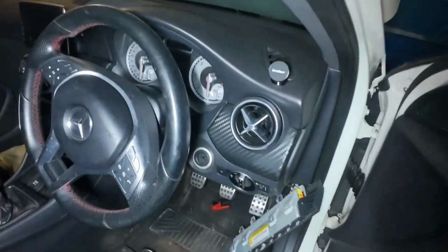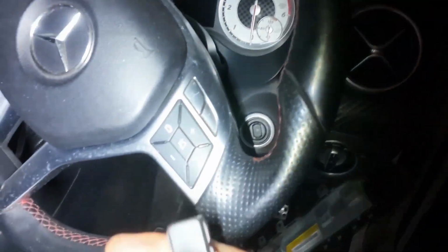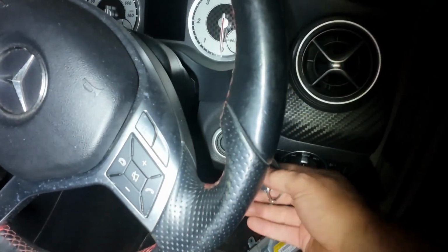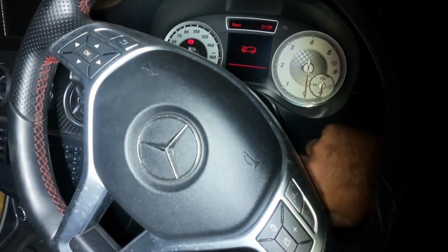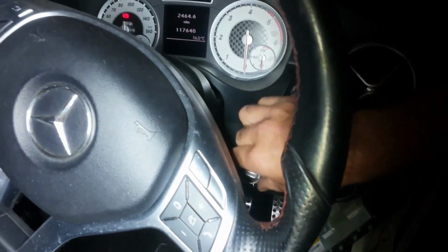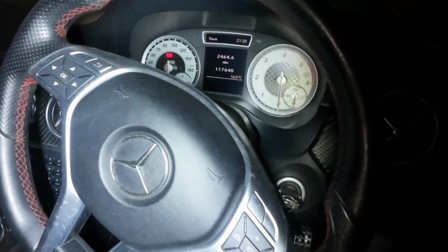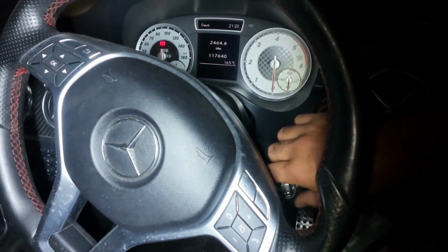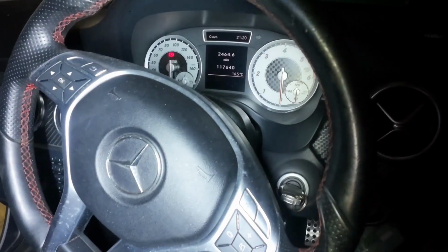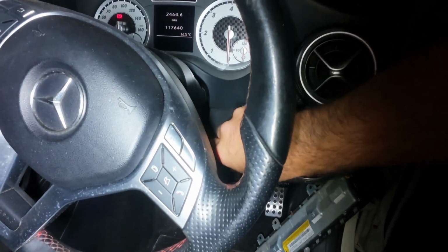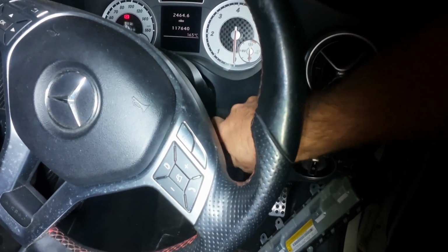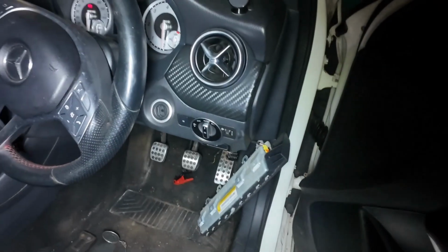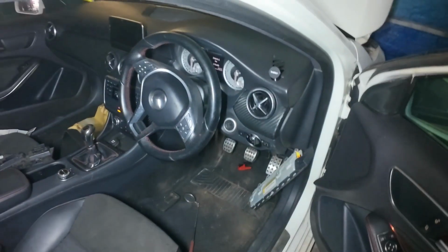Go inside the car. I got a key here. That's the key. I put the key in the ignition and turn the ignition on. As you can see, it doesn't come any light on, no light on the dash, nothing. It doesn't do anything. So what I'm going to do is get my auto and do one diagnostic, and then we go from there.